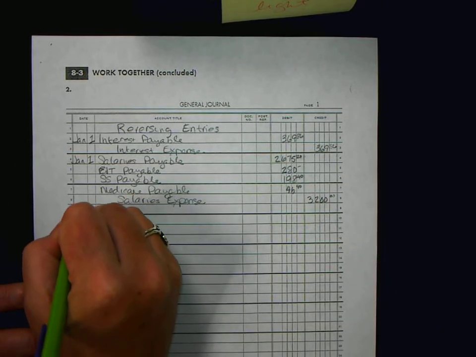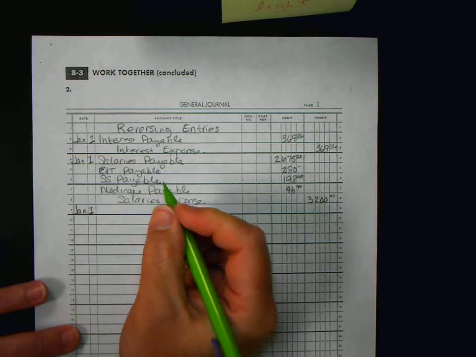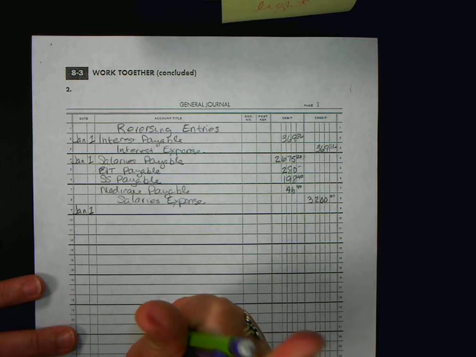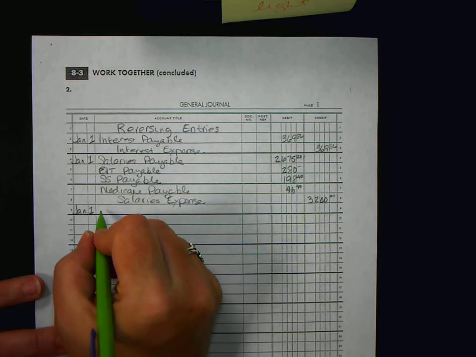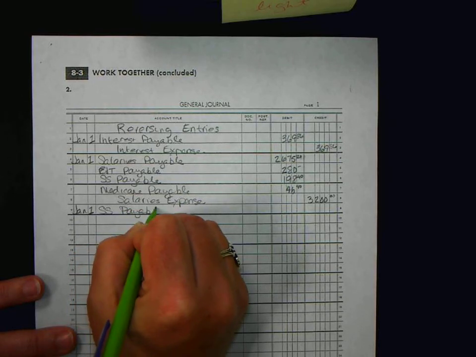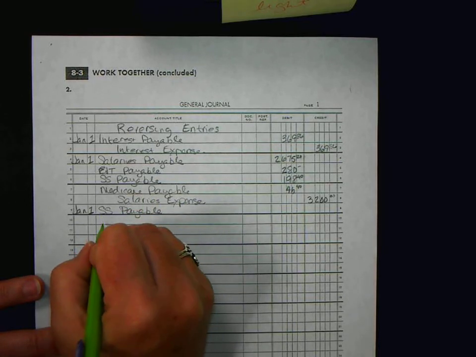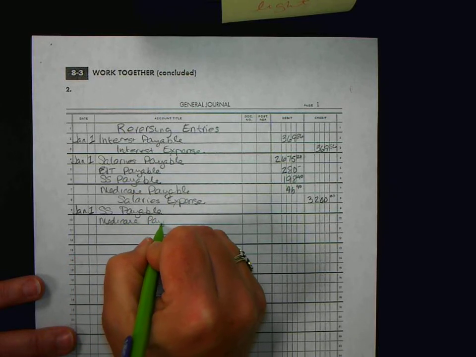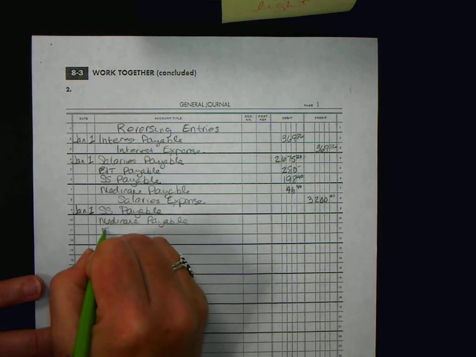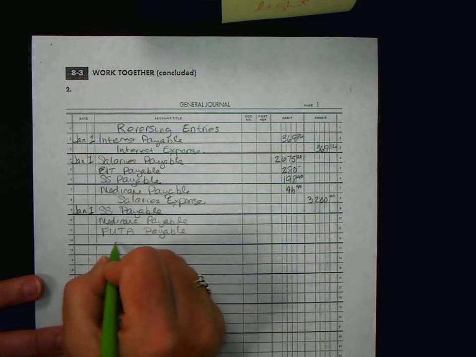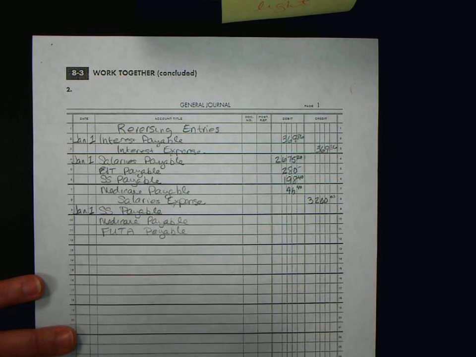All right, next one. January 1st. This is our payroll tax expense. So Social Security tax payable, Medicare payable, the four taxes we have to pay, FUTA payable. I don't mind you abbreviating or shortening, just don't leave off the word payable.